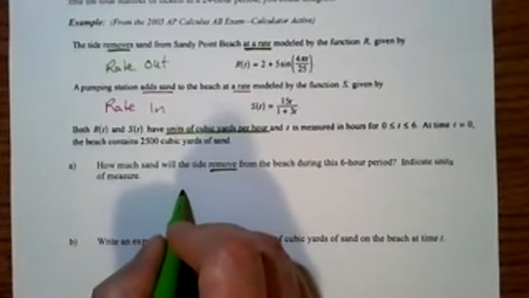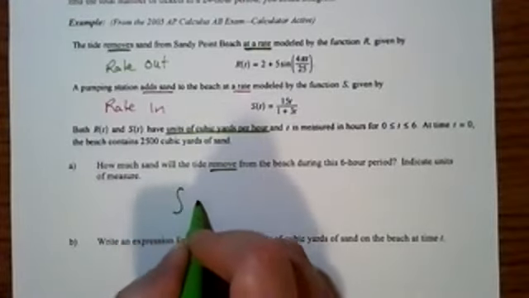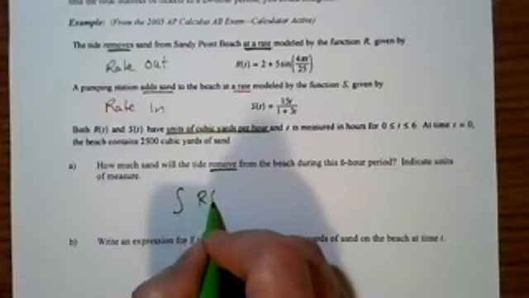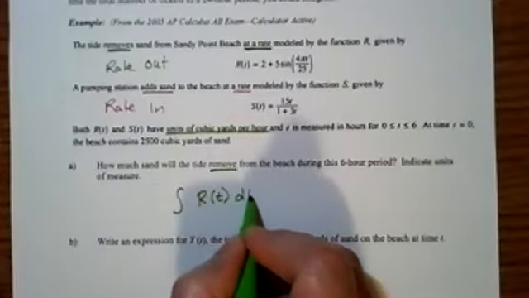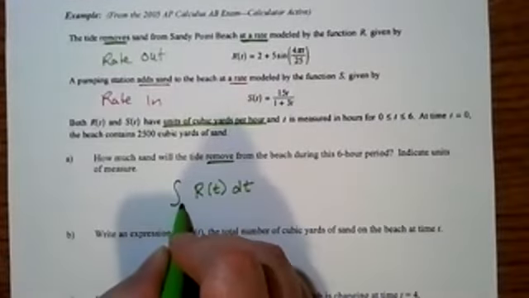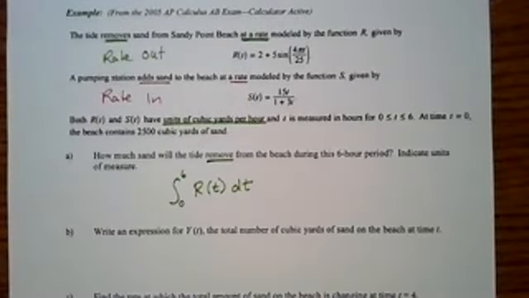So on this one, I would integrate, as you might imagine, the rate that we're removing it, r of t, with respect to time. So r of t dt. And we're going to do that for the 6-hour period running from 0 to 6. So this will be a definite integral. Now this should give us the total amount of sand that is removed from the beach over the 6-hour period.